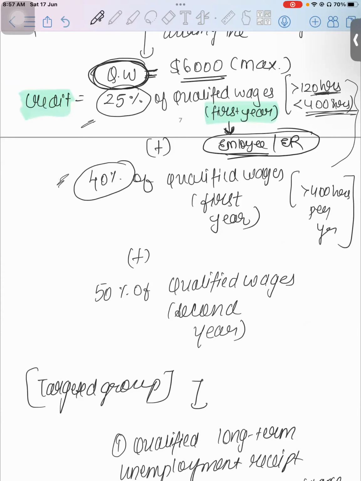Because it might happen that some employees are employed in the middle or at the ending of the year. So if they have worked for more than 120 hours, then only they will be eligible. If they have worked for less than 120 hours, then this 25% credit will not be applied, because as the law says, it is more than 120 hours up to 400 hours. And if it's more than 400, then you can take 40% of credit.